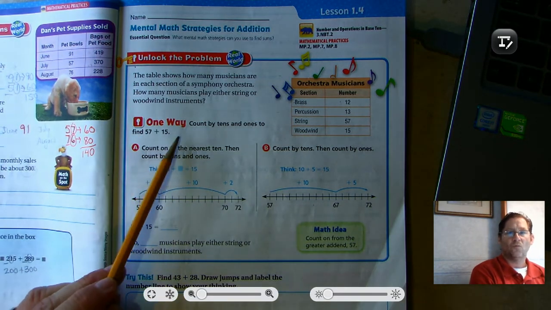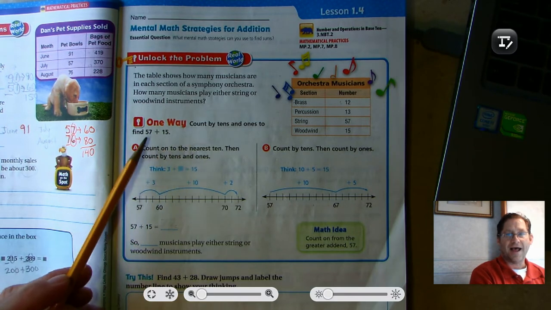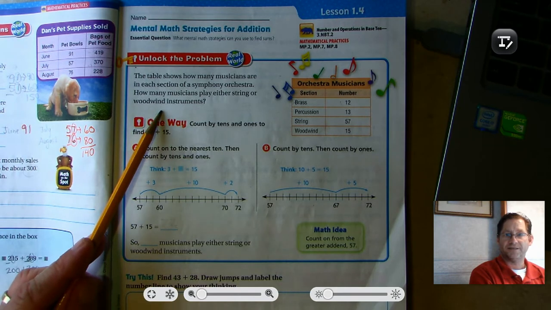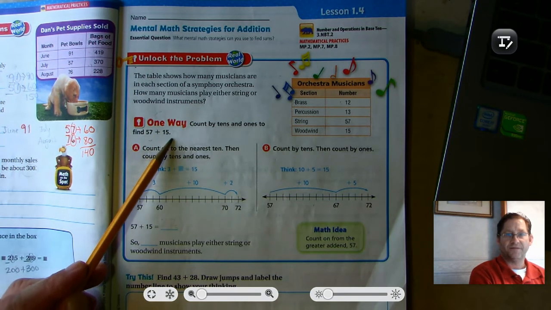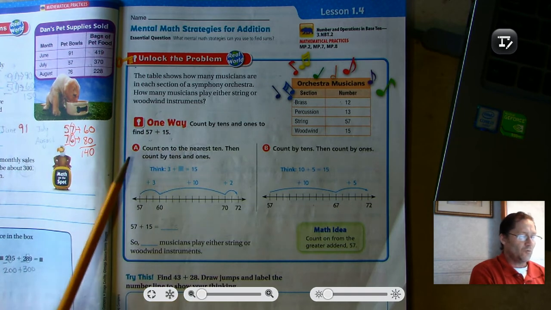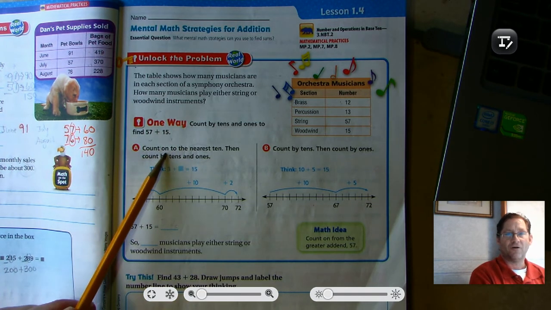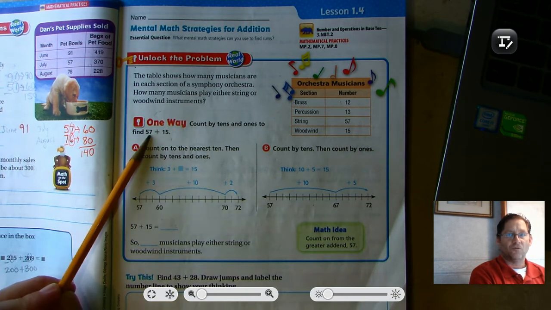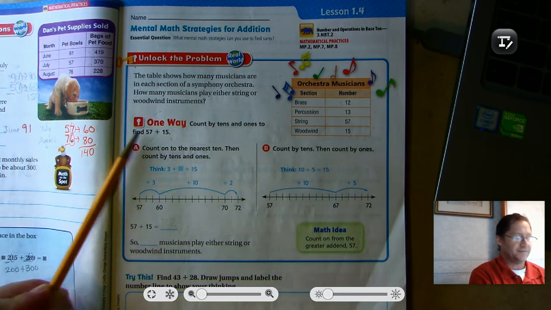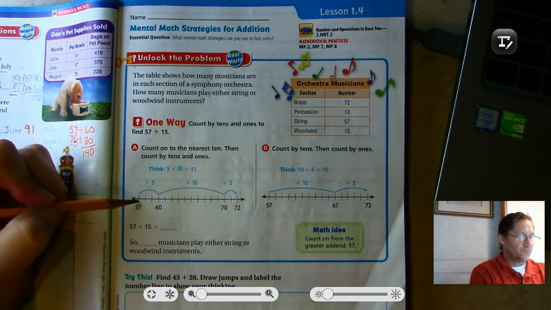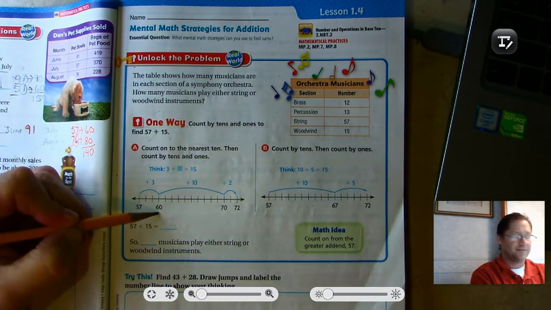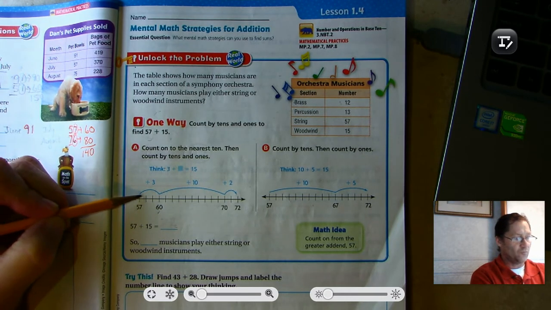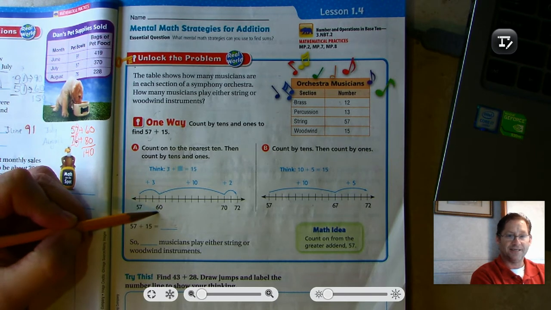So it says, what is one way we can add the string and woodwind instruments? 57 plus 15 more. Well, one way is to use a number line and to count on to the nearest 10 and count by tens and ones. And so we're going to start with the larger addend, 57. And so we're going to count on to the next 10. 60 is the closest 10 to 57. So that would take me 1, 2, 3 jumps to get to 60.